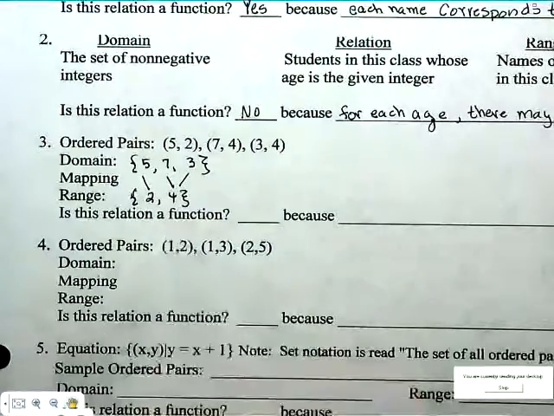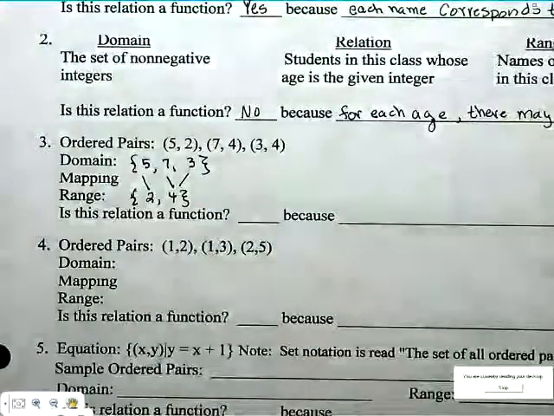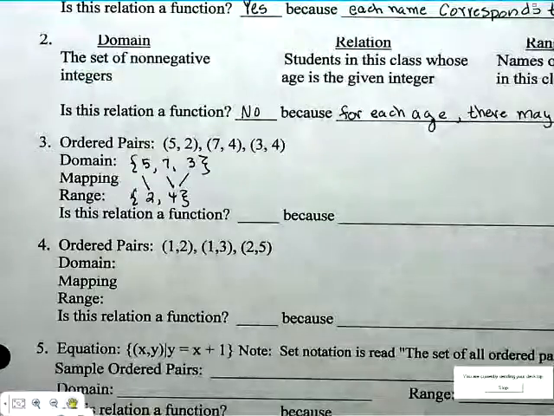Now, we've been talking about the squaring button on your calculator. If you square a positive 2, what do you get? 4. If you square negative 2, what do you get? 4. So you can have two different x's that give you the same y, as will happen anytime you're squaring positives and negatives, but you can't have one x that's giving you two different y's.